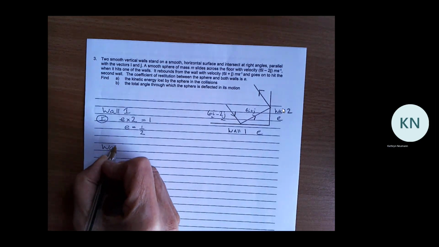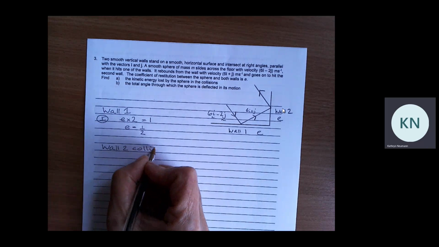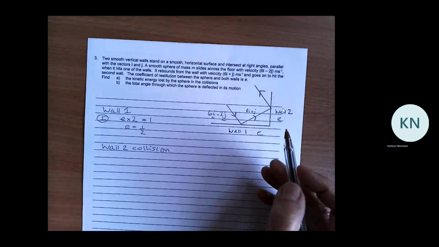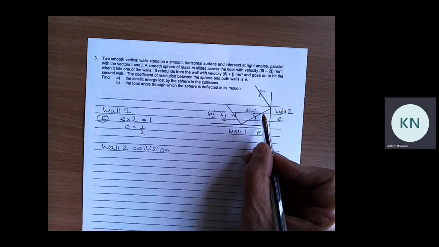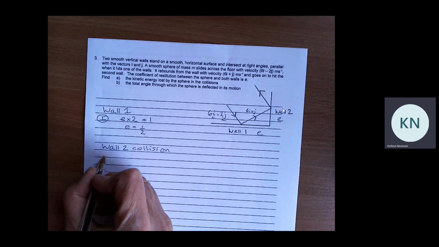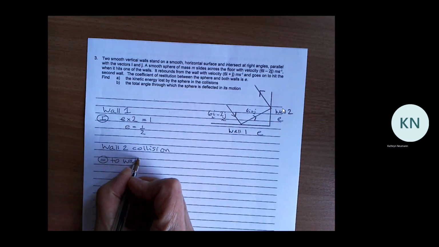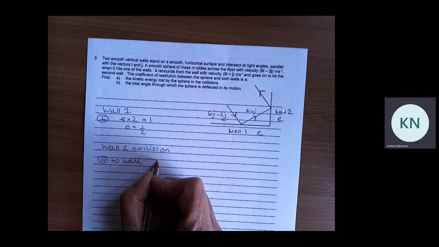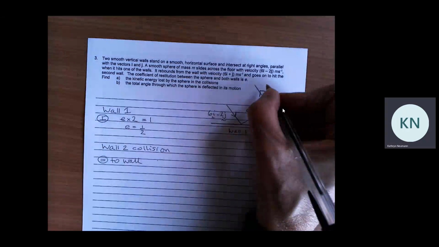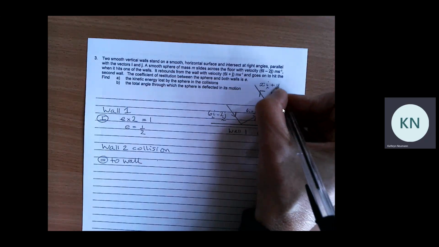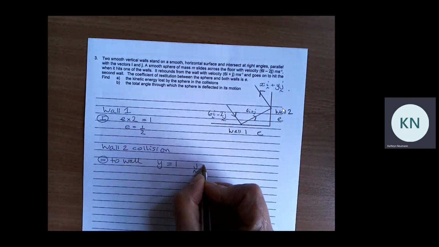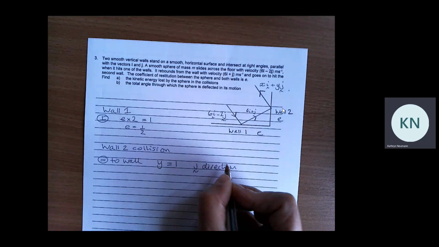Wall 2 collision. We just need to be careful here because for the second wall collision, we need to think which is the velocity perpendicular to the wall and which is the velocity parallel to the wall. So looking parallel to the wall is in the j direction. So that's going to be unchanged. So y is going to be equal to 1 if we call this xi plus yj. So y is equal to 1 because we are looking in the j direction and that is unchanged.